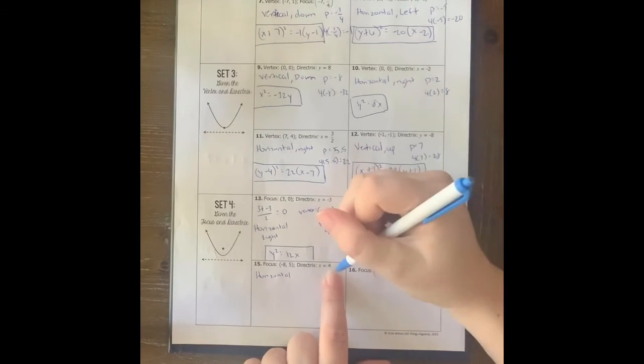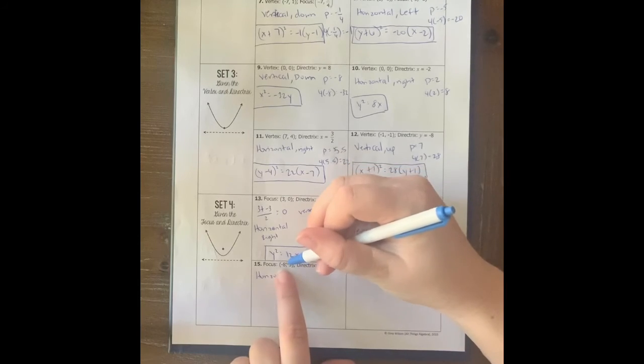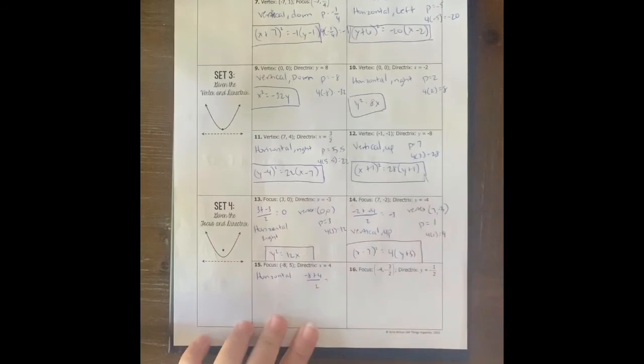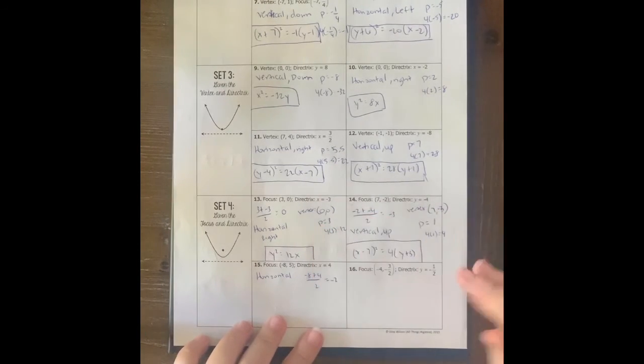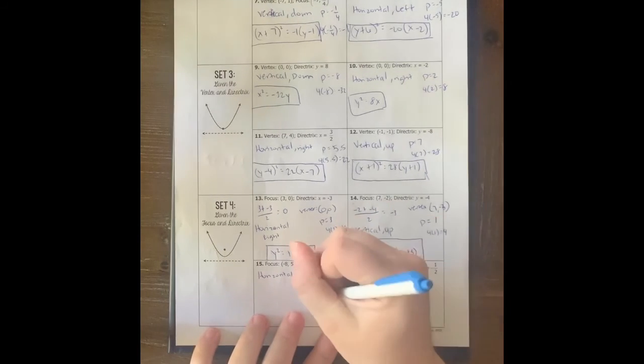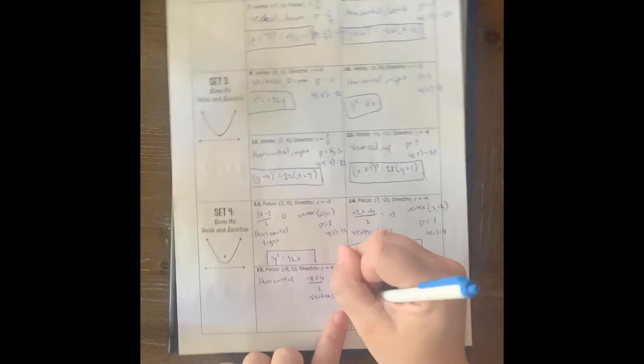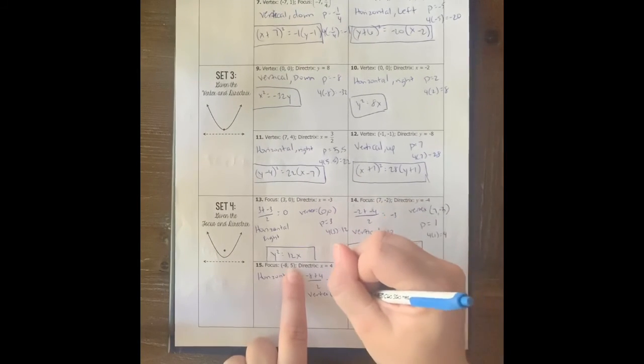Okay, x equals 4, so we're looking at the x value. So we have -8 plus 4 divided by 2. -8 plus 4 is -4. -4 divided by 2 is -2. So then our vertex, our x value is -2, and our y value is the same as our focus, which is 5.